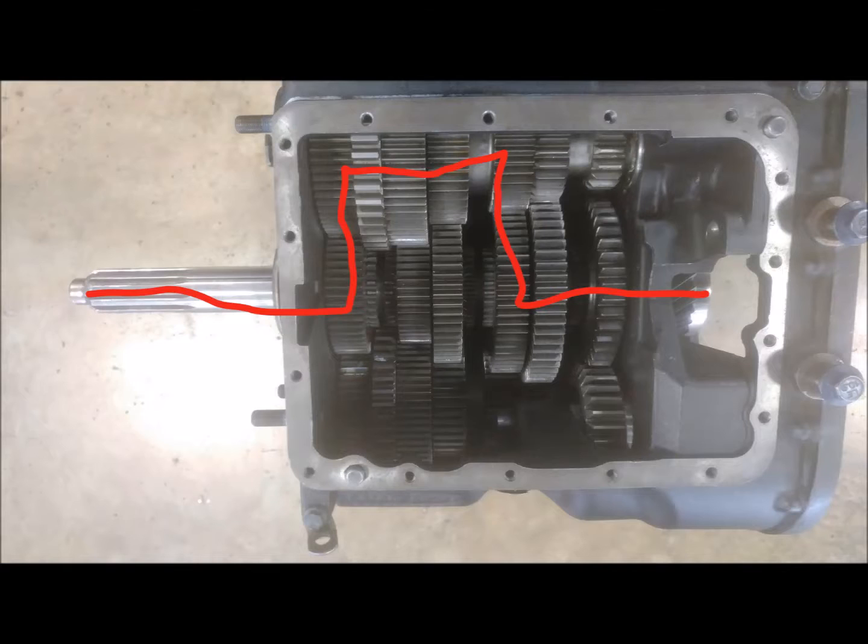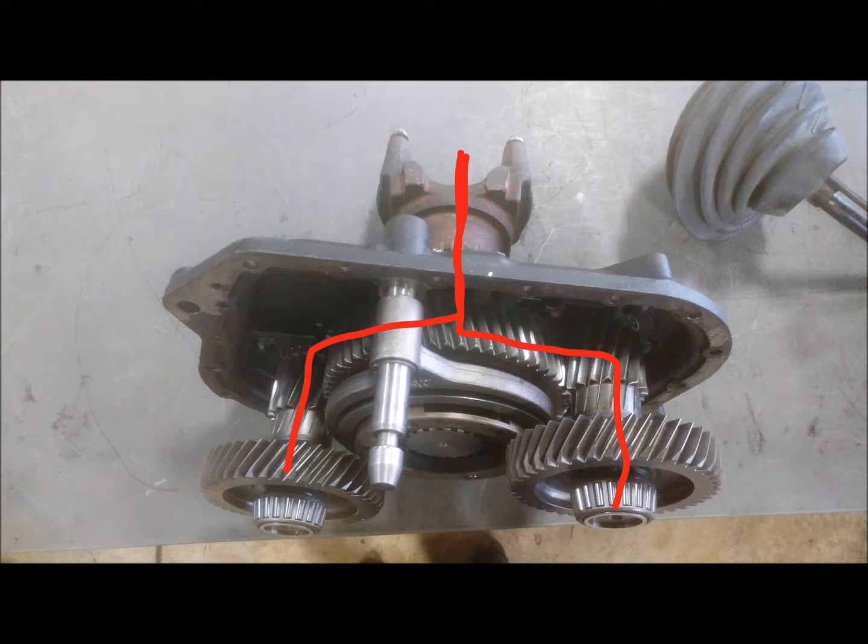Now we're going to look at second gear. Your power flows from your input shaft to your main box drive gear to your counter shaft to the second gear that is connected to your main shaft, and then out to your auxiliary box. Once in the auxiliary box, the power will go auxiliary counter shaft to low gear out to drive line.